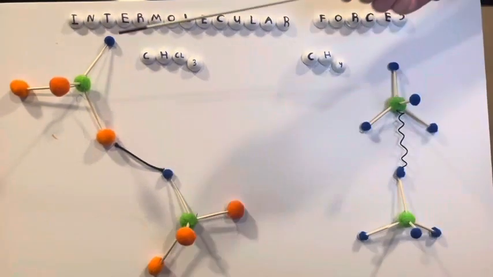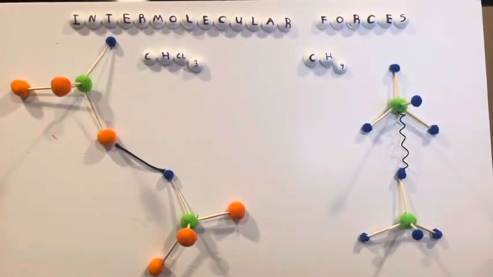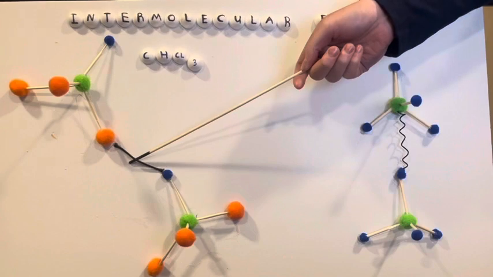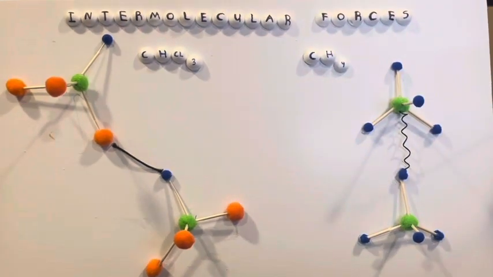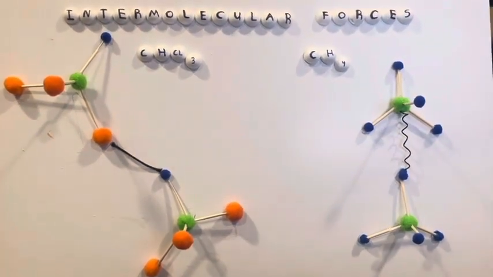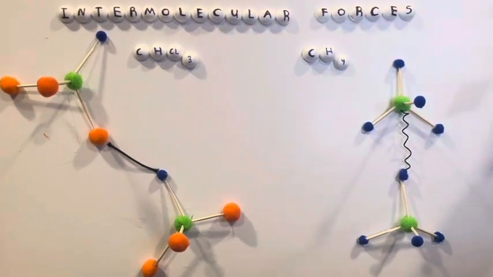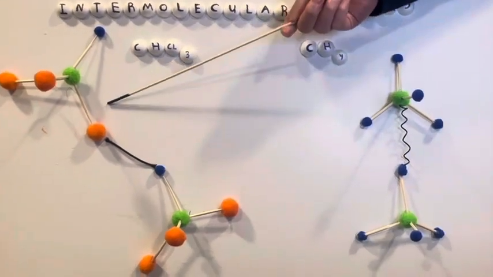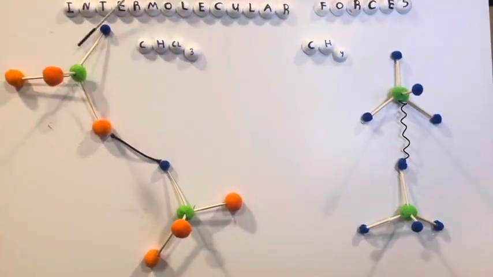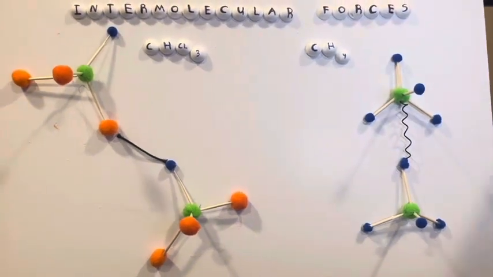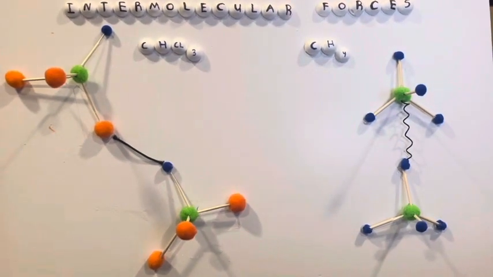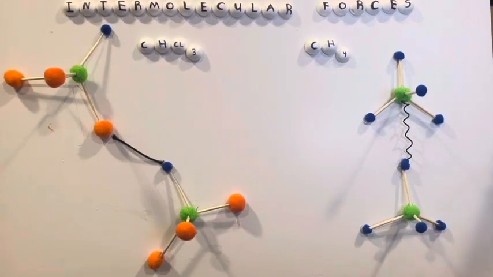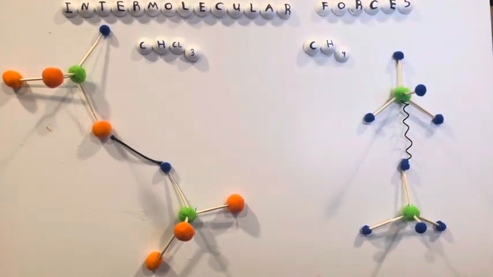The intermolecular forces present in chloroform include dipole-dipole, which is represented by this elastic band, and London dispersion. The dipole-dipole forces are due to the permanent dipoles created by the difference in electronegativity between carbon, hydrogen, and chlorine. Also, chloroform molecules experience London dispersion forces. However, the dipole forces take charge because they're stronger.